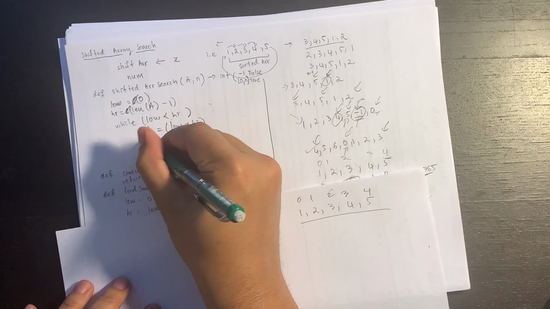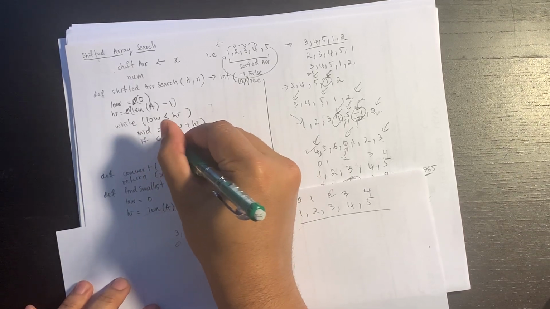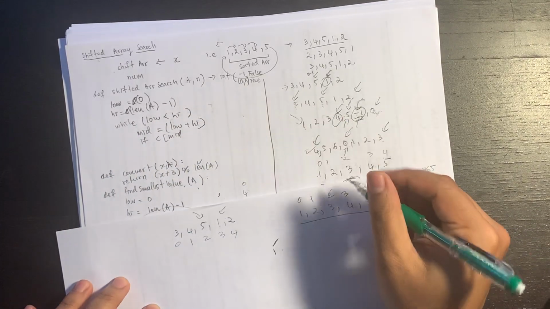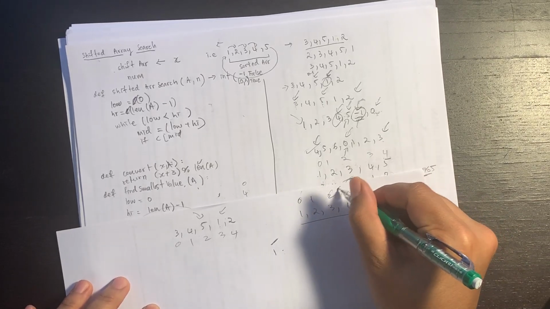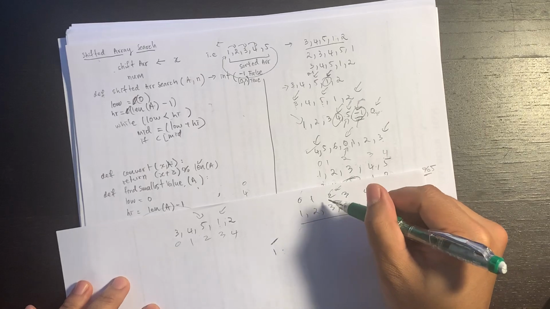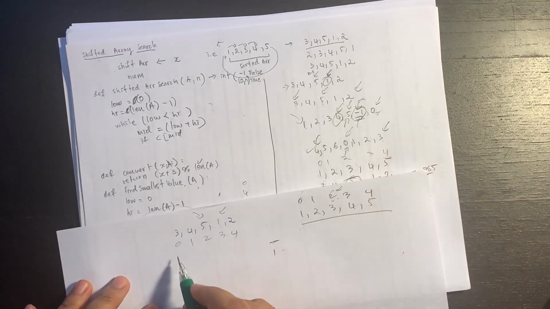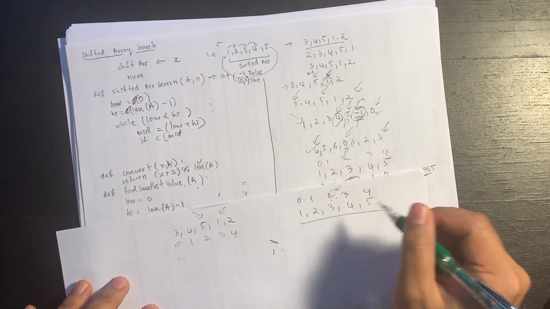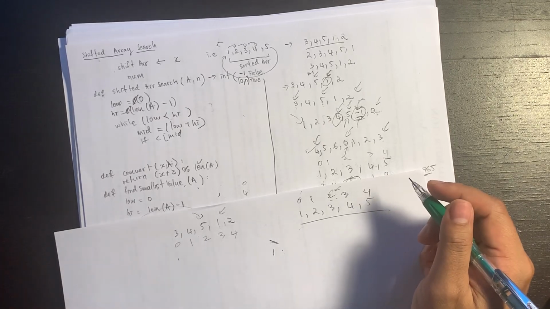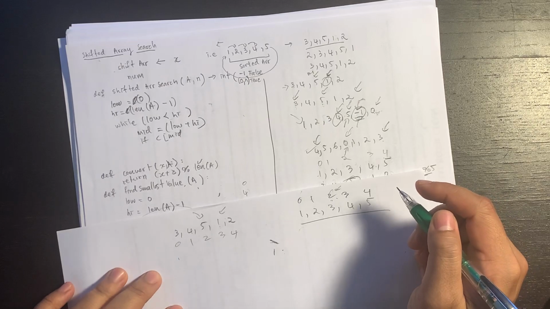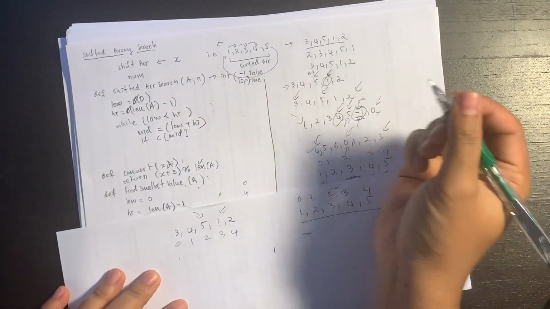And then right here, if A of convert mid, so our mid would be right here, index 2. However, we want to convert this into 0. So 2 plus 3 is 5. 5 mod 5 is basically 0. There we go. Now we talk.